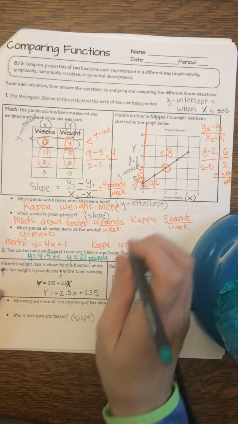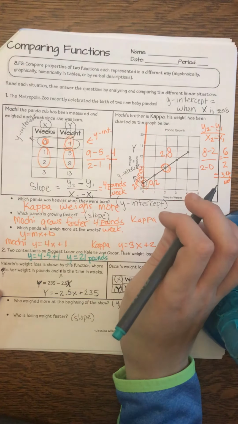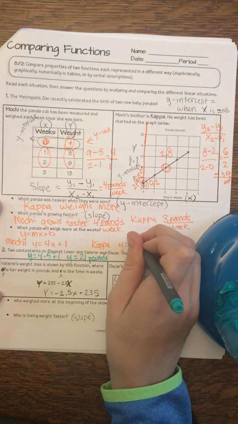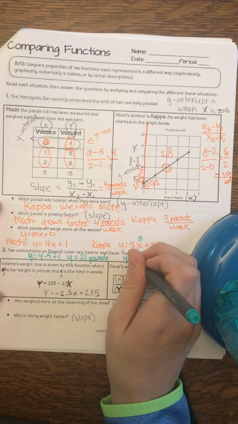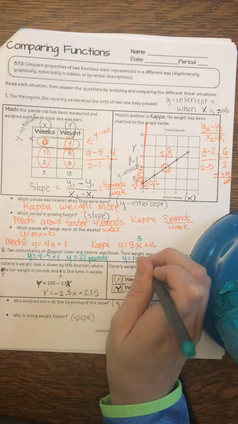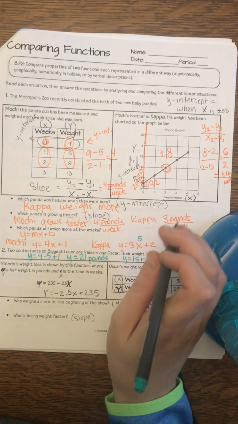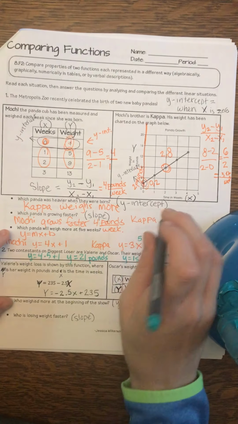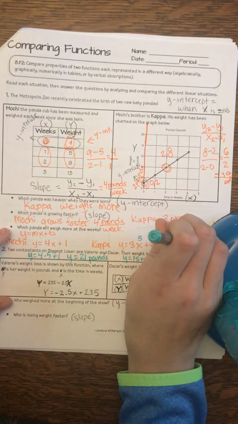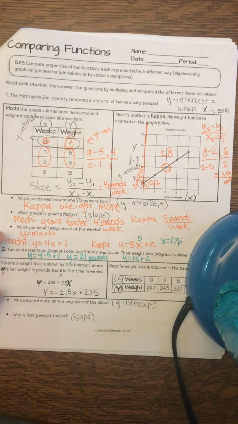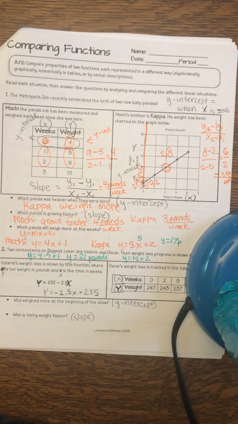And Kappa, we're going to plug in 5. So it's 3 times 5. So y equals 3 times 5, which is 15, plus 2. Our little Kappa is going to weigh 17 pounds. Small little guy. And so that is how you do number 1. I think number 1 is a fabulous problem, and I hope you guys thought so too.